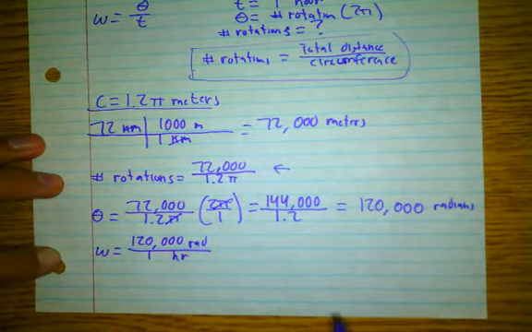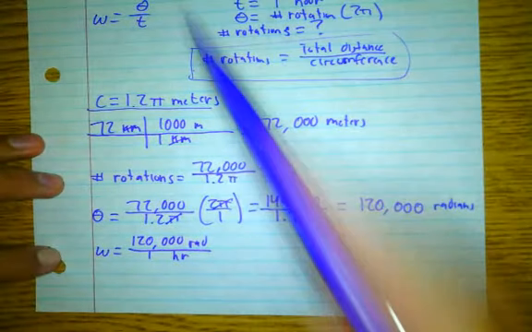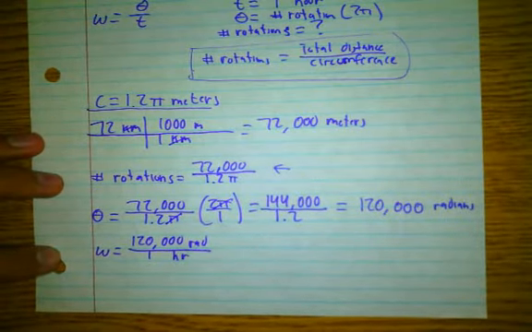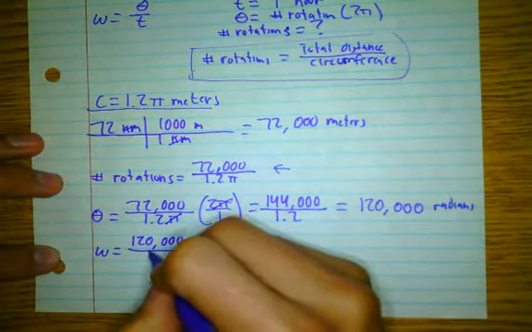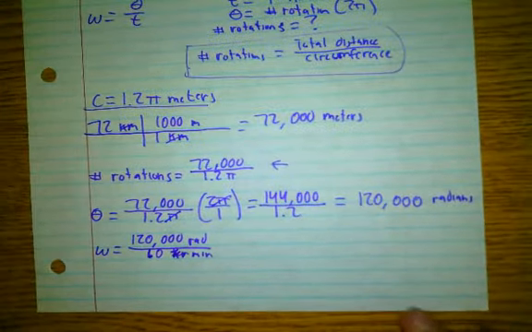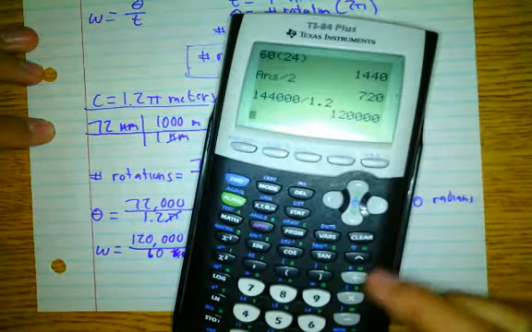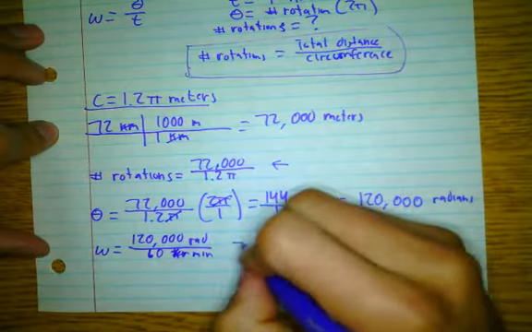Okay, so then we can divide by 60. You guys okay with that? So divide by 60, and then this becomes minutes. So then 120,000 divided by 60 becomes 2,000 radians per minute. And that was our angular speed. That was a lot of work, right?